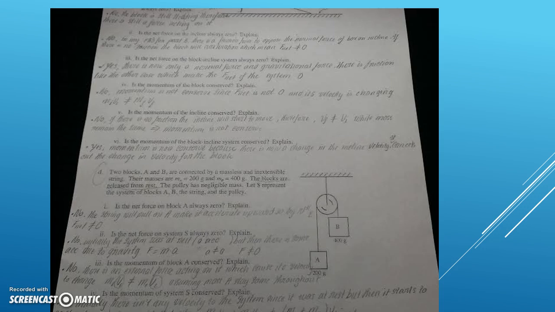Is the momentum of block A conserved? No, there's an external force acting on it, which causes its velocity to change. M1v1 is different from M2v2, assuming that mass A stayed the same throughout, so momentum is not conserved.